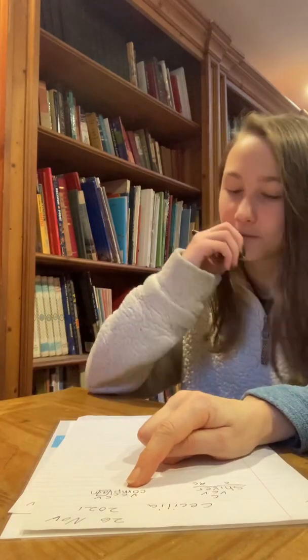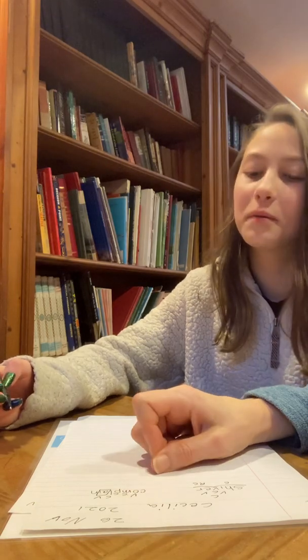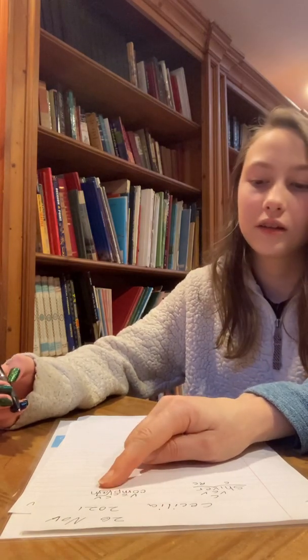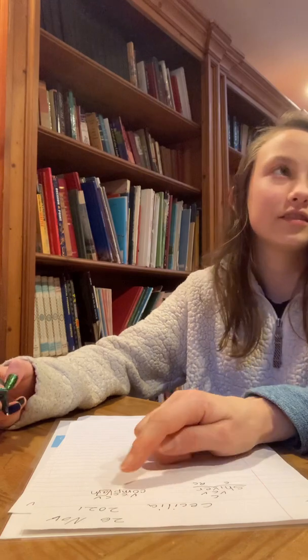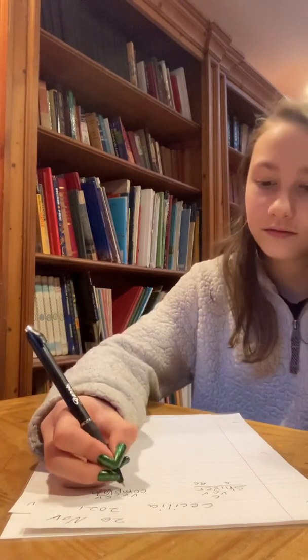What would the first syllable be if we kept the M and P together? Comp. And then what would be the second syllable? Lane. Okay. Well, what if we tried the other way? Complain. Which one do you think is right? Second. I agree. Let's divide the word there.